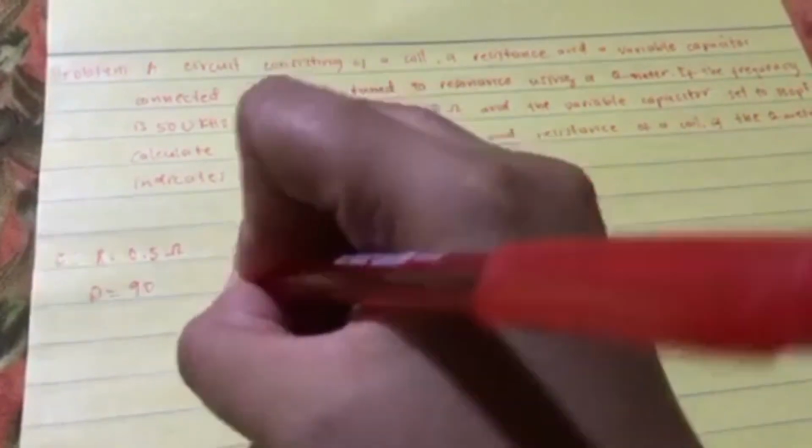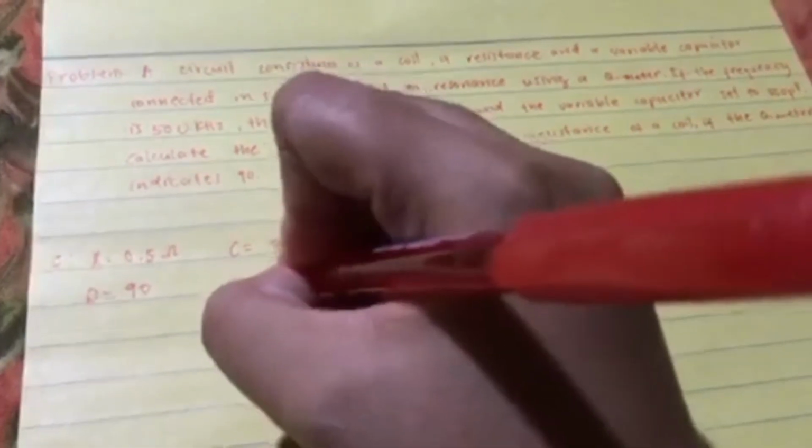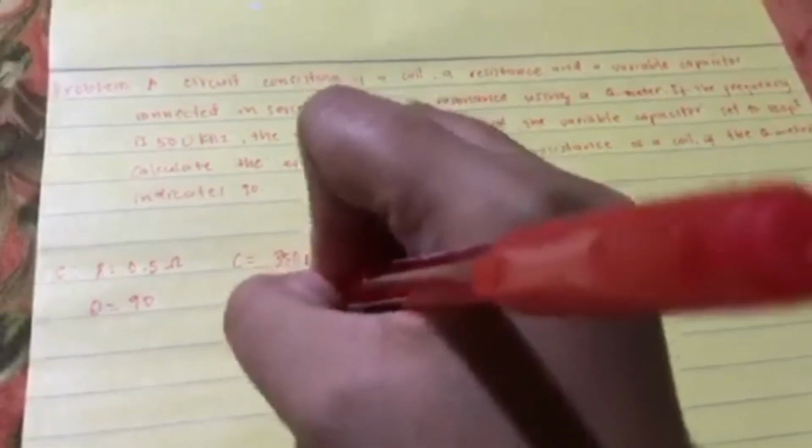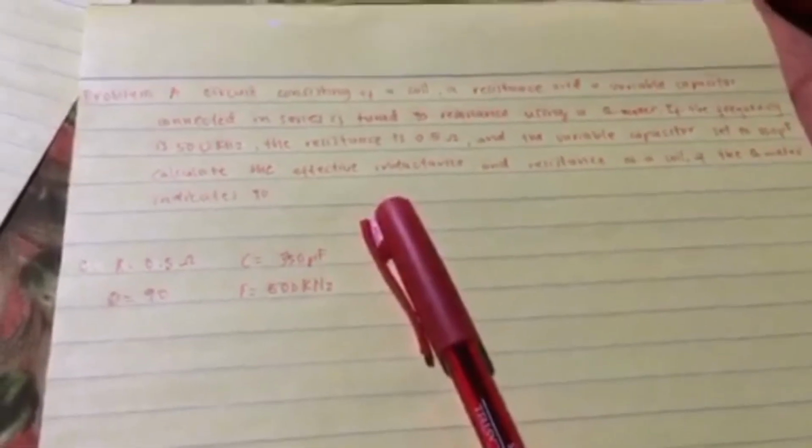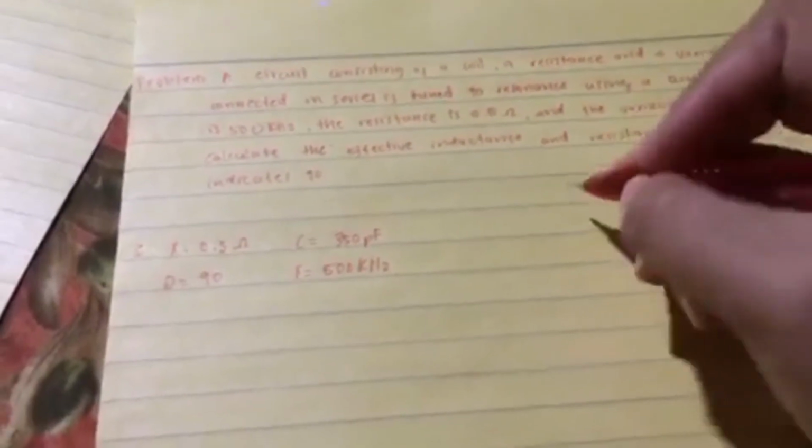And the frequency is 500 kilohertz. So let us draw first the diagram.